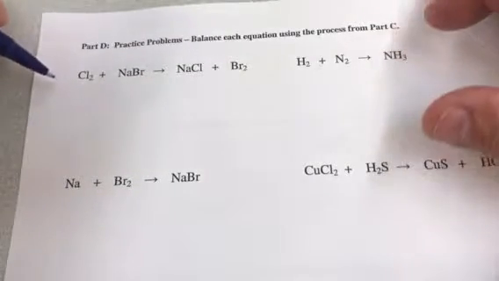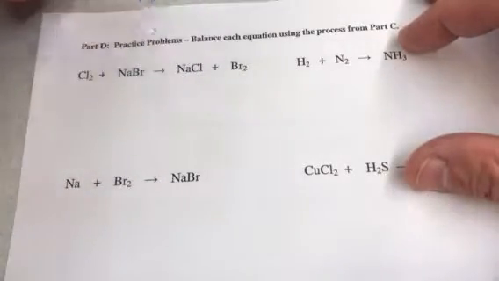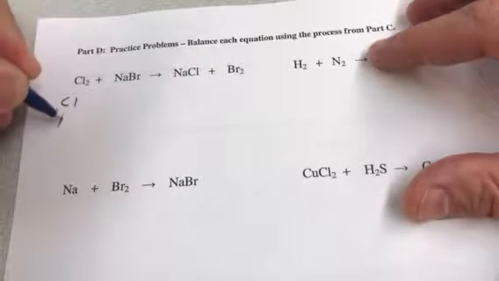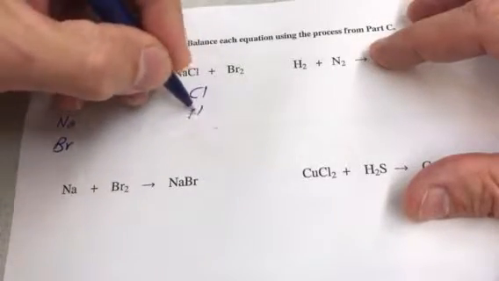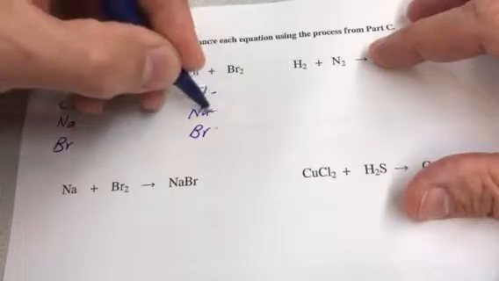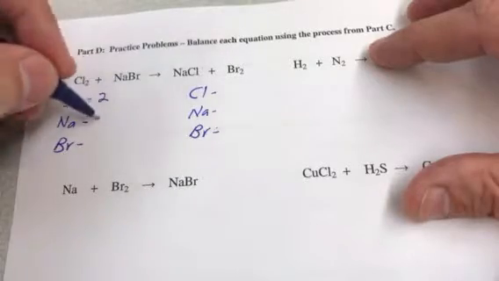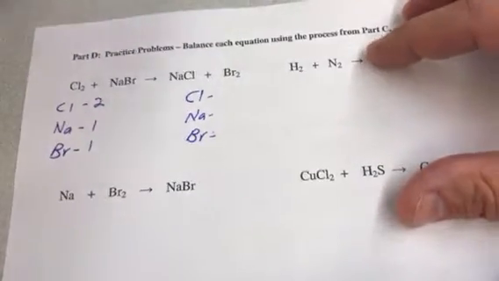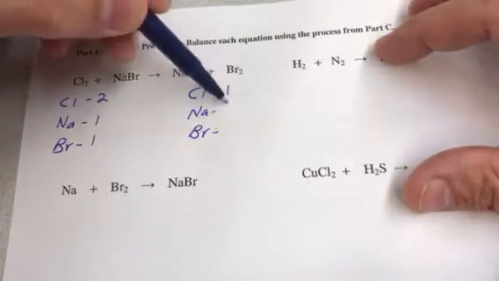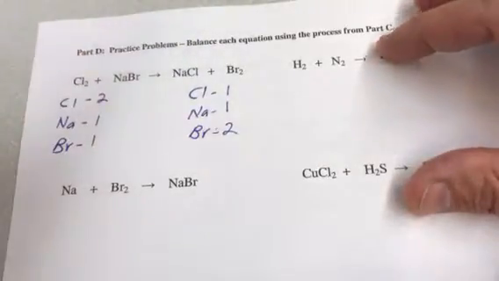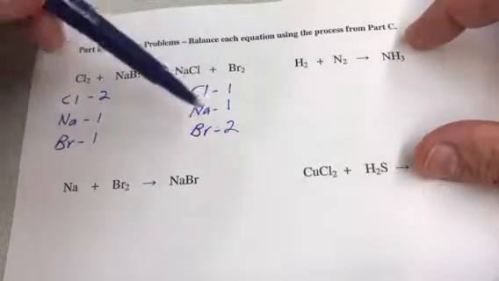What you want to do is just list the elements on both sides of the equation, on the reactant side and on the product side. So we have chlorine, sodium, and bromine, chlorine, sodium, and bromine. On the reactant side, I have 2 chlorine, 1 sodium and 1 bromine. On the product side, I have 1 sodium and 2 bromine. So I have an unbalanced equation right now. I have 2 chlorine, 1 and 1 is balanced for the sodiums, but the bromines are also out of balance.